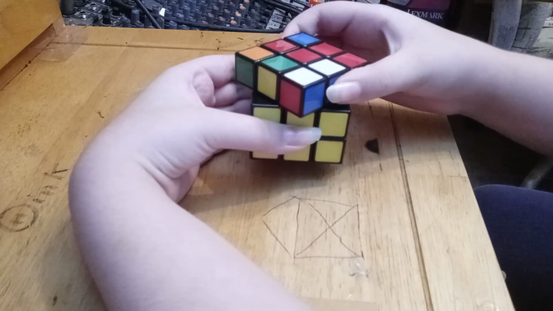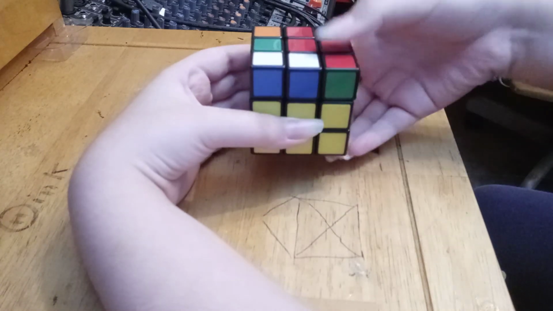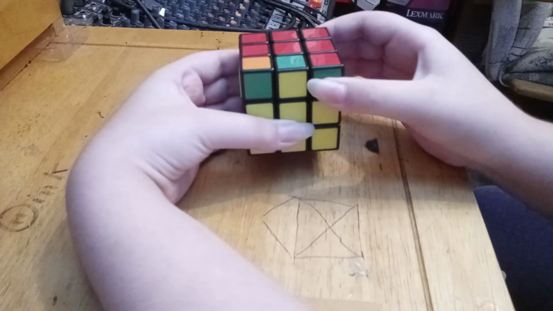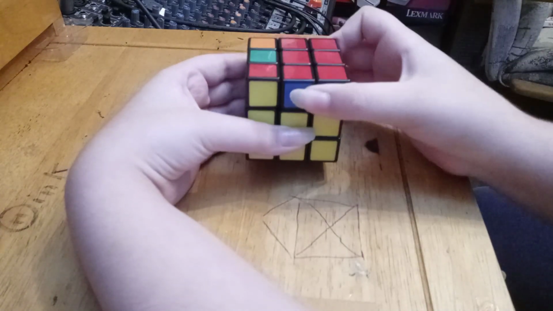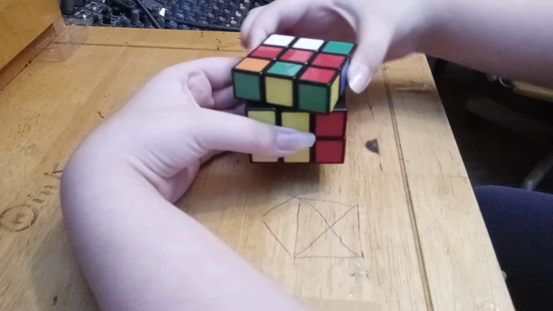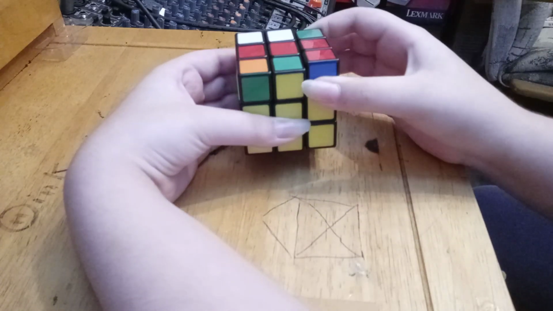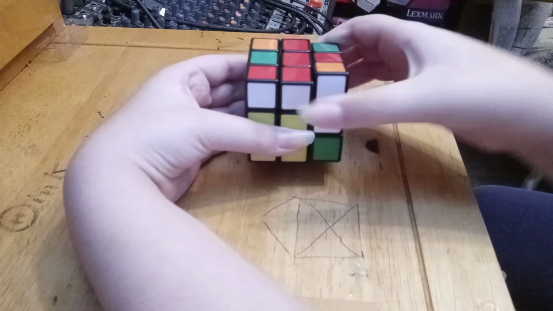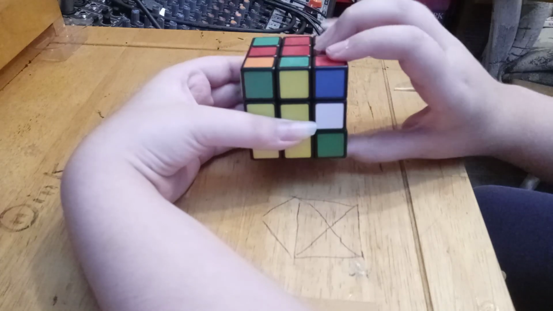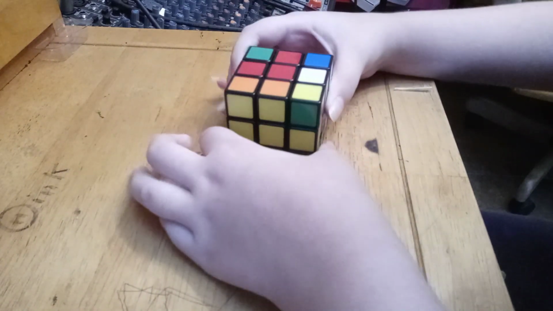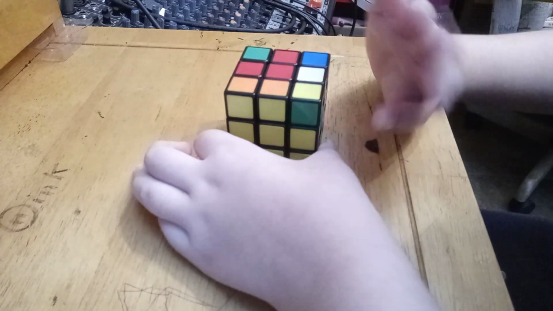Wait. U, R prime, U prime, R. Up. Right counterclockwise. Up counterclockwise. Right. So, U, R prime, U prime, R. Now, F. It's the last corner, and then you could be done.